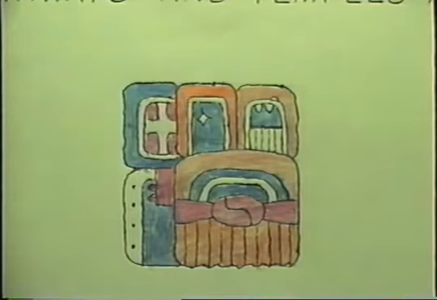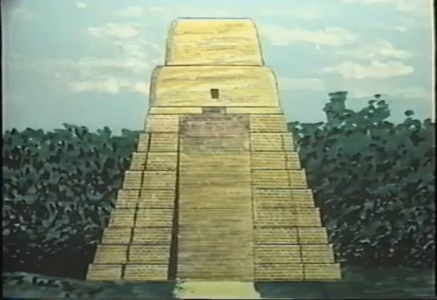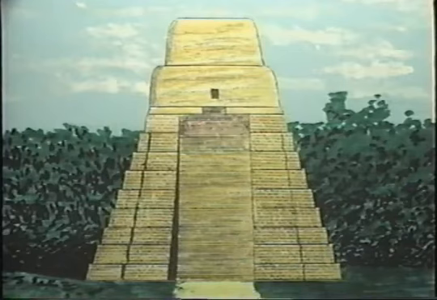And there's another example here at Tikal in Guatemala. An old friend by now, Temple 4, the Temple of the Double-Headed Serpent. Lord, where do they get these names from?